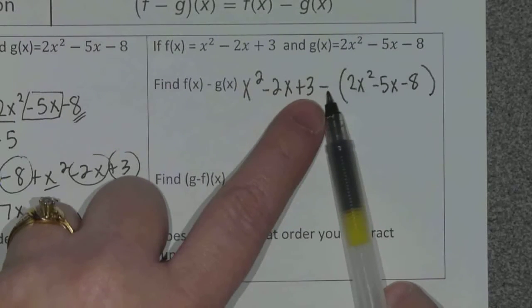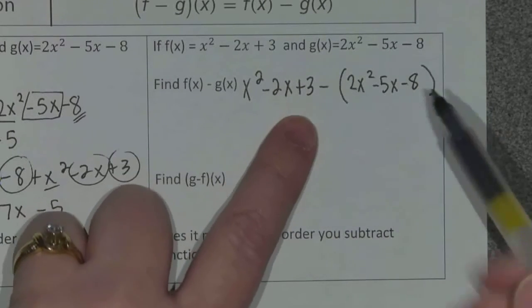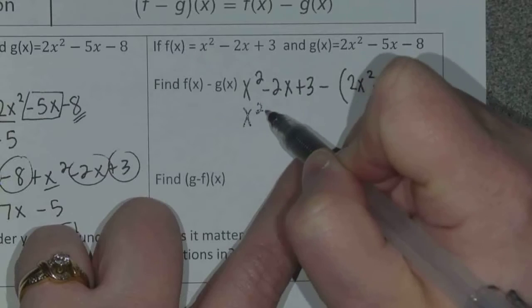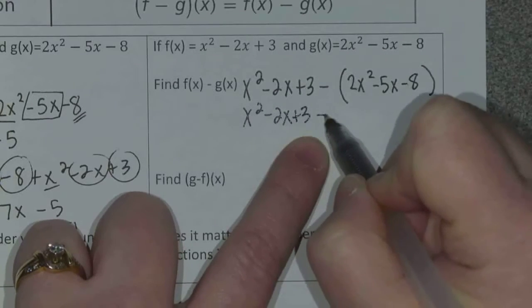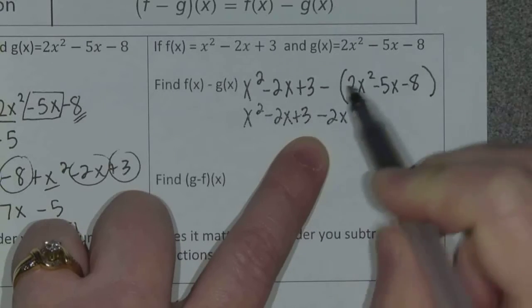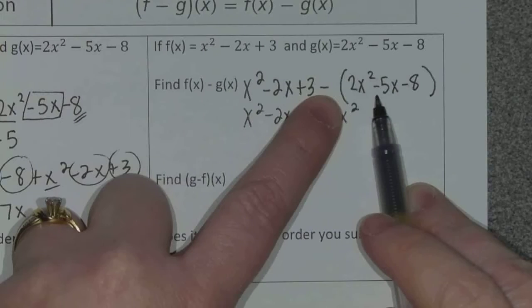So really what I'm going to do is just run that negative through the parentheses really fast. Okay? So I'm going to rewrite my front part. I still have x squared minus 2x plus 3. Then I'm going to write this as a minus 2x squared. And then the negative and the negative right here make this a positive 5x.